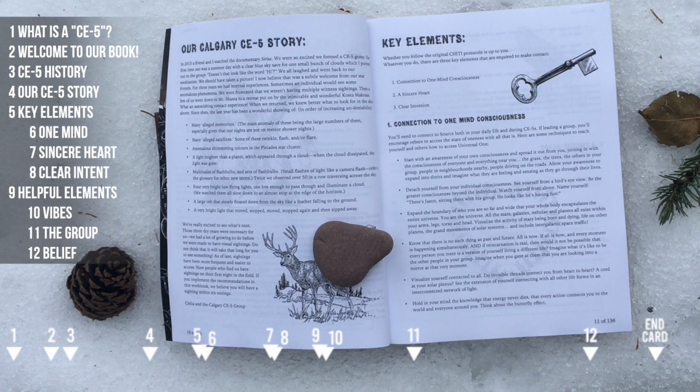Detach yourself from your individual consciousness. See yourself from a bird's eye view. Be the greater consciousness beyond the individual. Watch yourself from above. Name yourself. There's Jason, sitting there with this group. He looks like he's having fun.